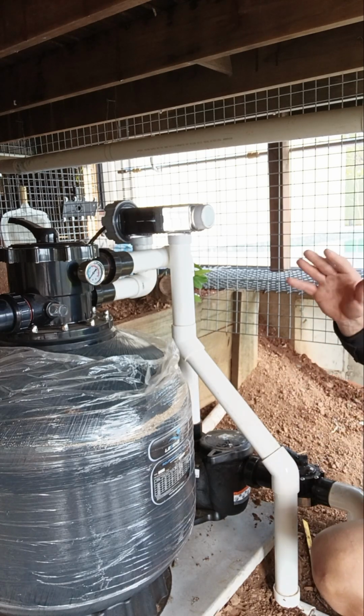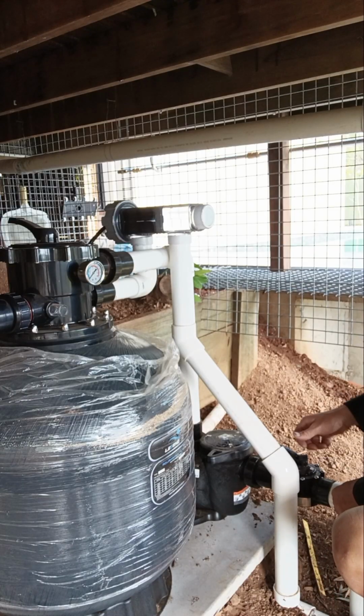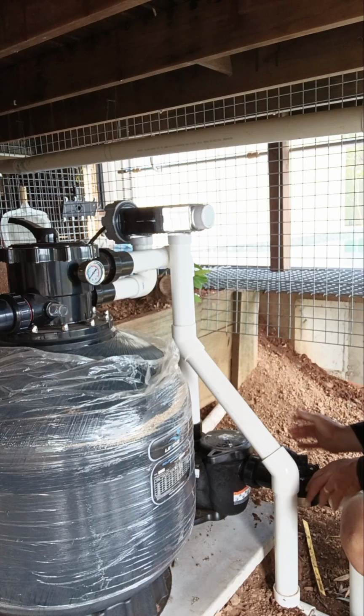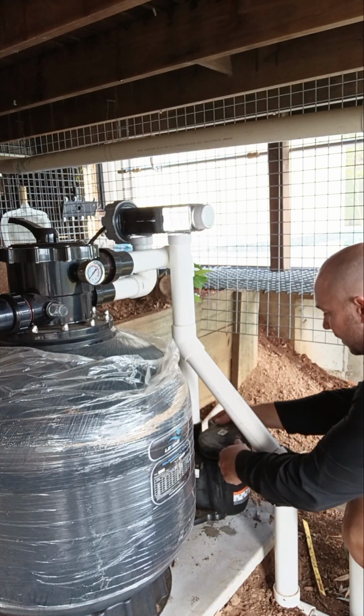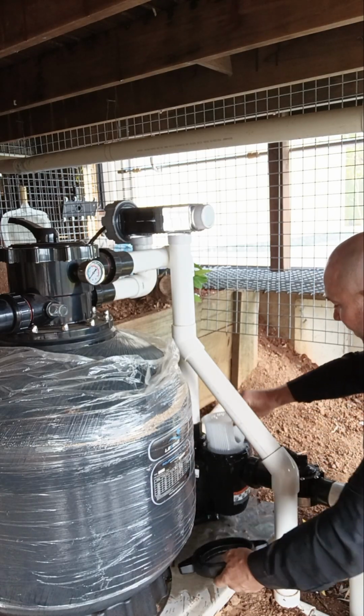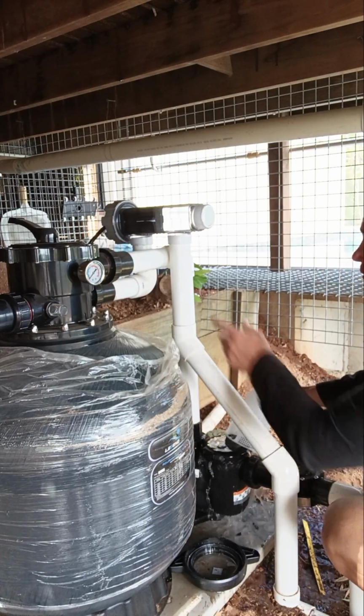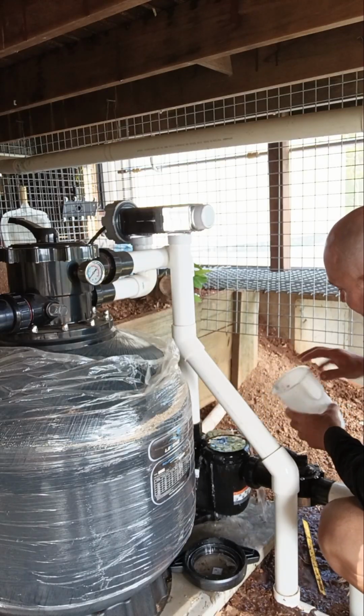Obviously we want to make sure, like I said, the system's off. We don't want to turn valves while the system's running, it will starve the pump. So now that that's secure, we can then open up the pump baskets and give them a clean. It'll just be the residual water bouncing down from the return lines.